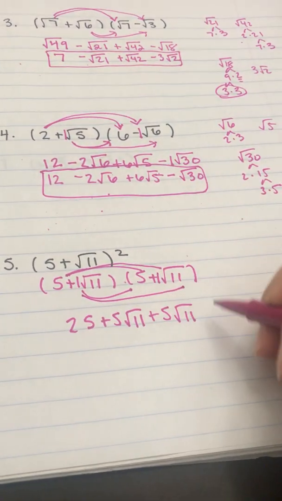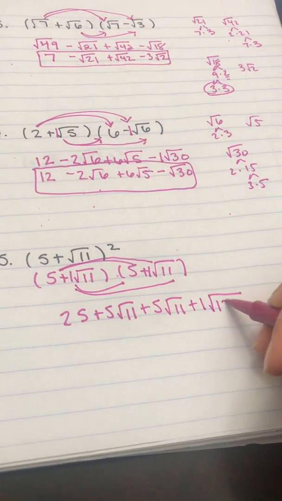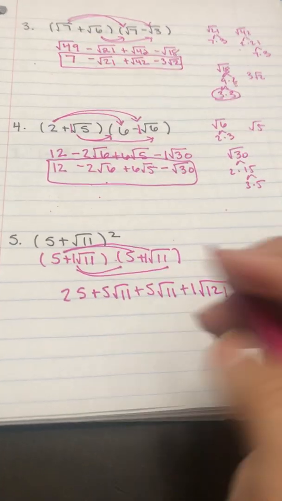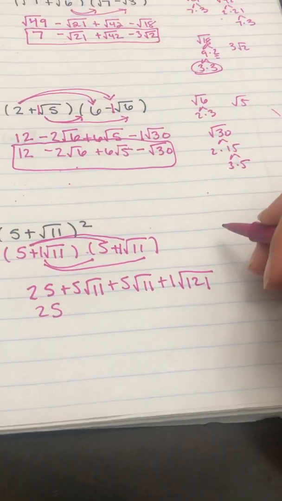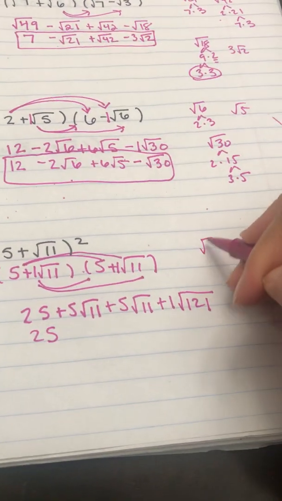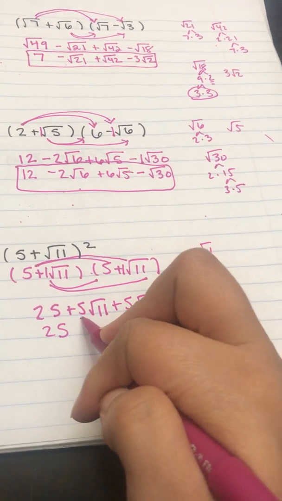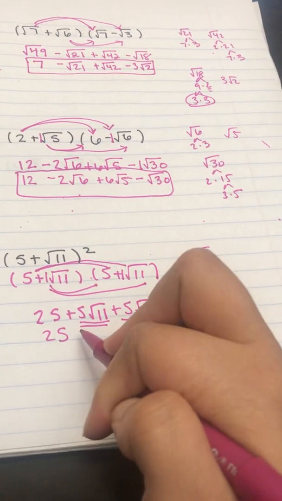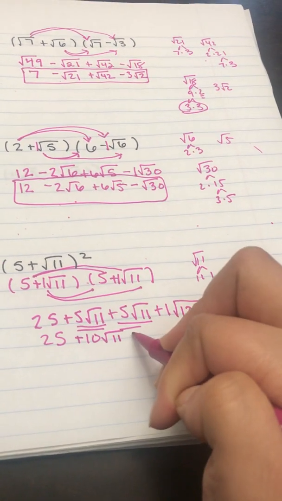And then 1 times 1 is 1. And 11 times 11 is 121. So here we have 25. Root 11 is already simplified, because if you were to try to do it, it would only be like 11 times 1. But these are like terms. So 5 and 5 is going to give us 10 root 11 plus 1.